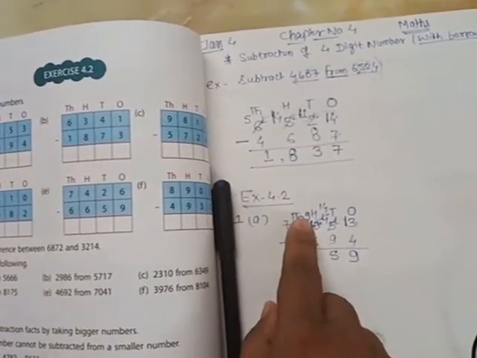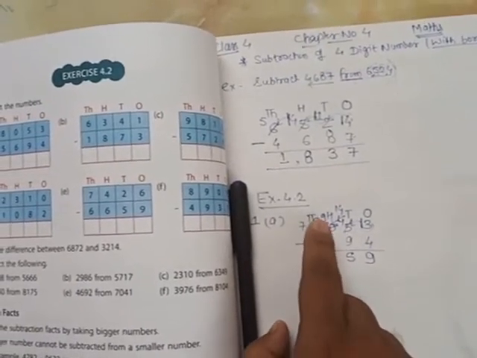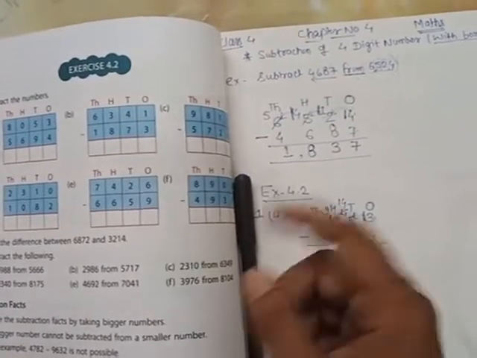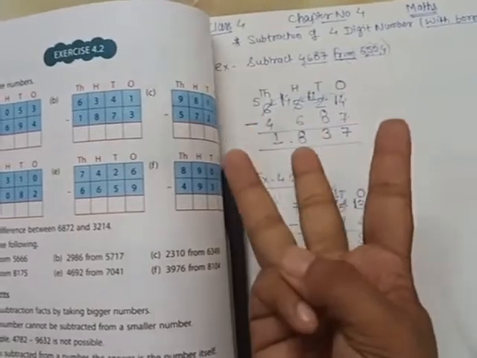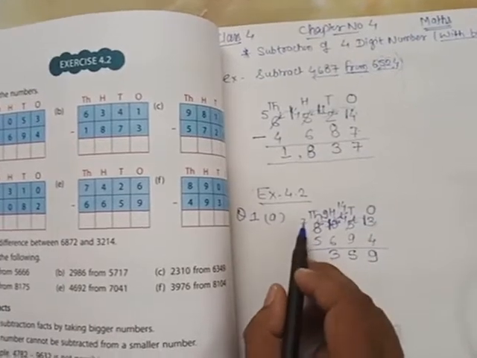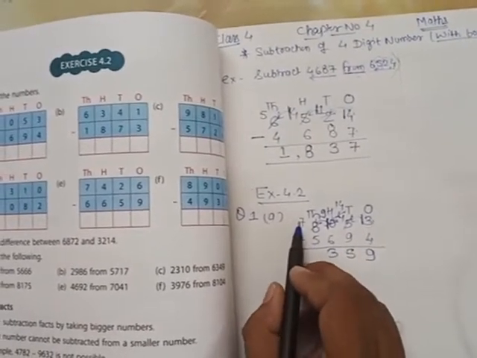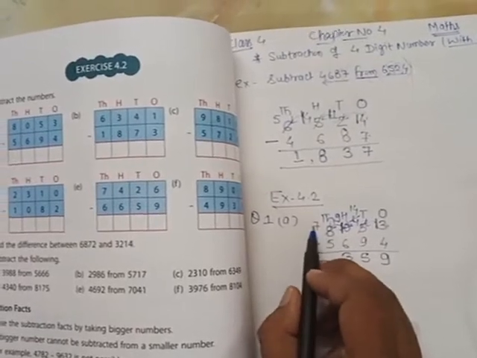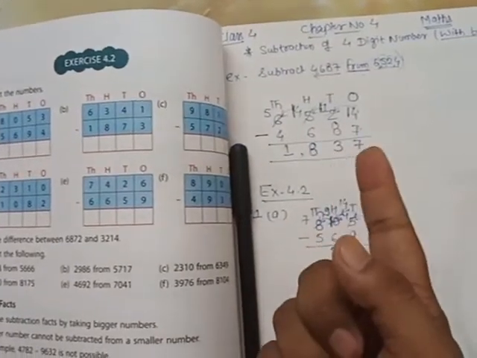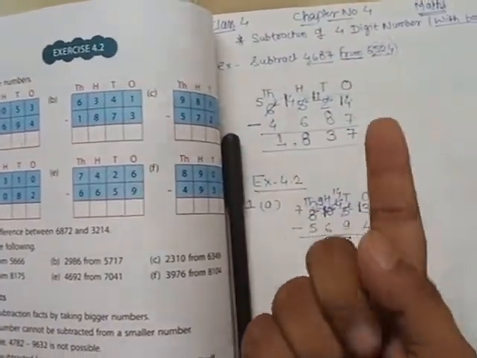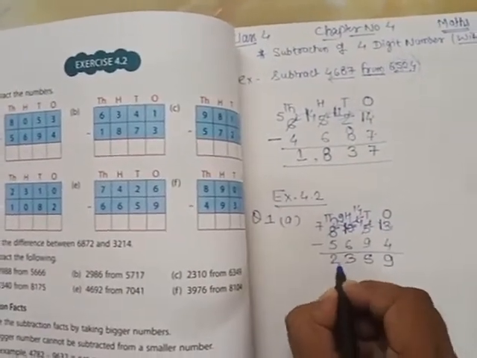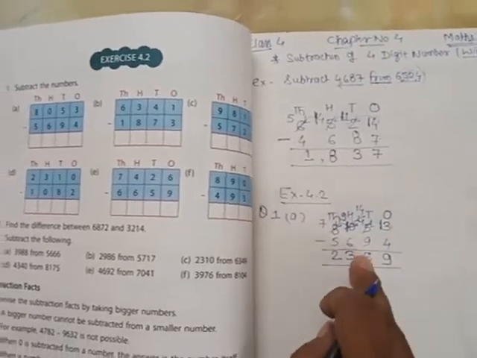Now out of 9 can we subtract 6? Yes, we can subtract 6 out of 9. So here we start counting after 6 up to 9: 7, 8, 9. So how many times have we counted? 3 times. Here we will write 3. Now here we need to subtract 5 out of 7. Can we subtract 5 out of 7? Yes. So we start counting after 5 up to 7: 6, 7. So how many times have we counted? 2 times. So what will the answer be? 2. So here is the process of solving all the questions.